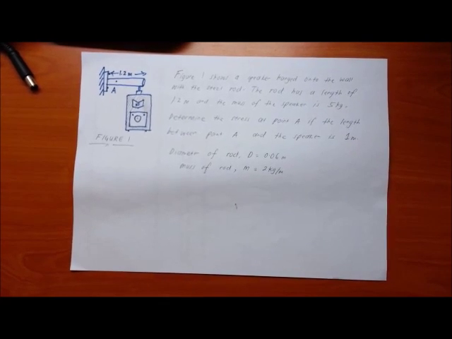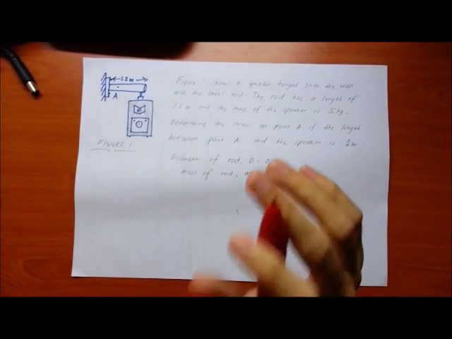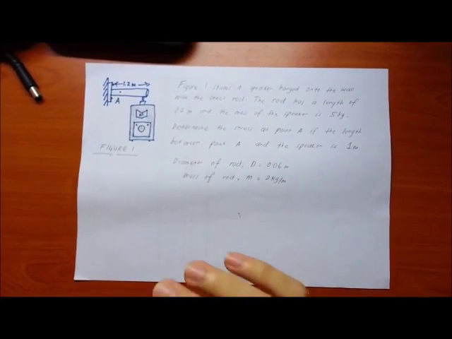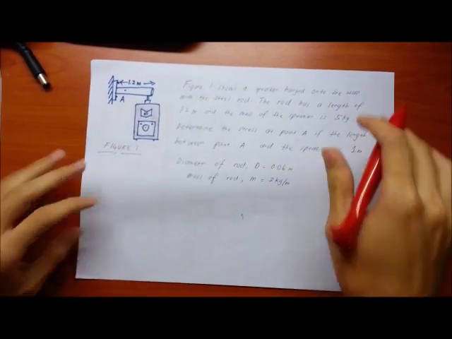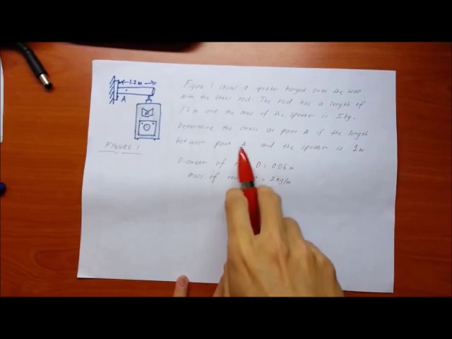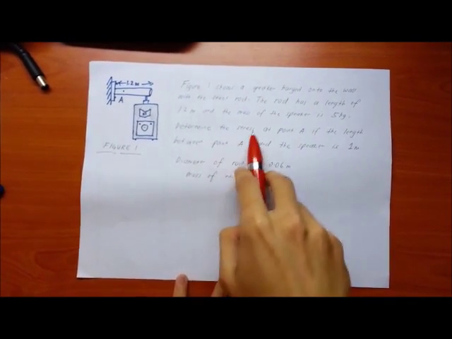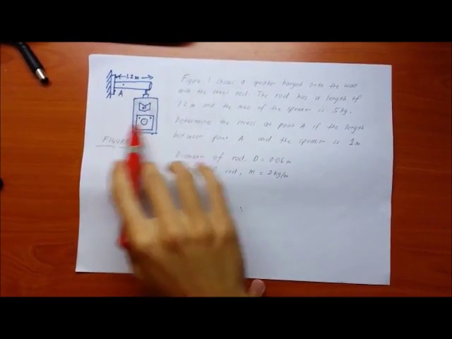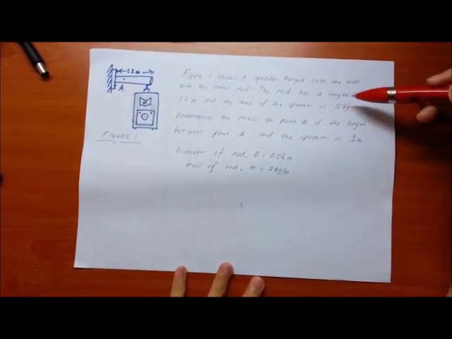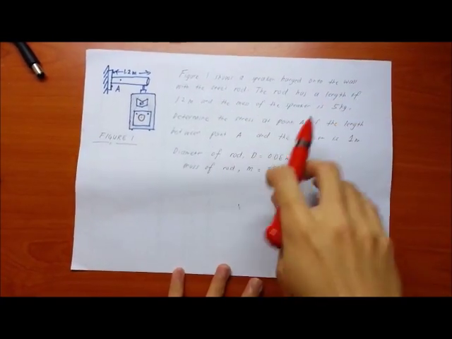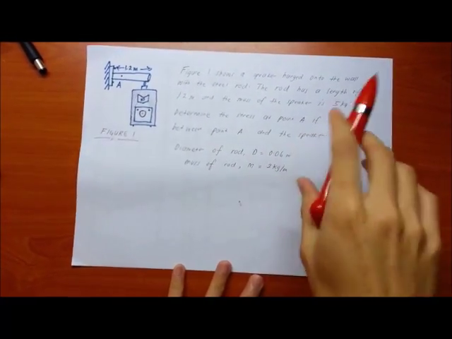Now we're going to solve this problem related to shear stress and normal stress. Here is the problem. Figure 1 shows a speaker hung onto the wall with a steel rod. Here is the rod and this is the speaker. The rod has a length of 1.2 meters and the mass of the speaker is 5 kg.